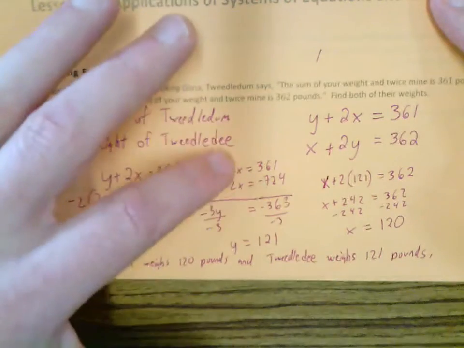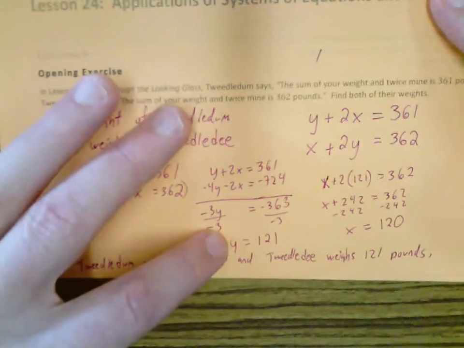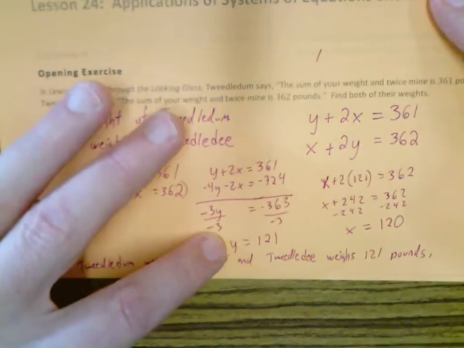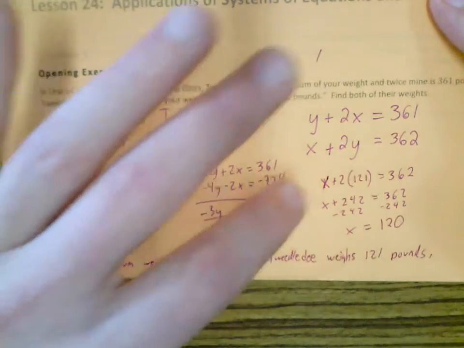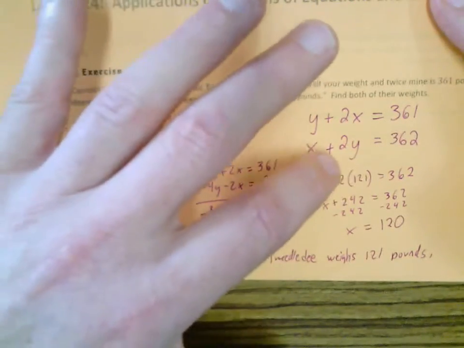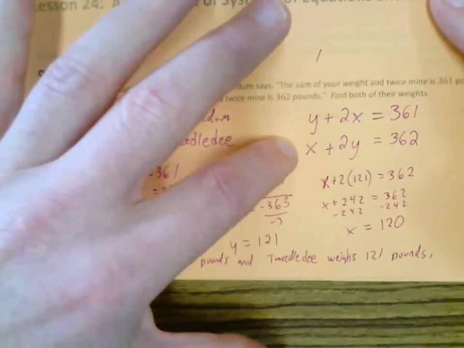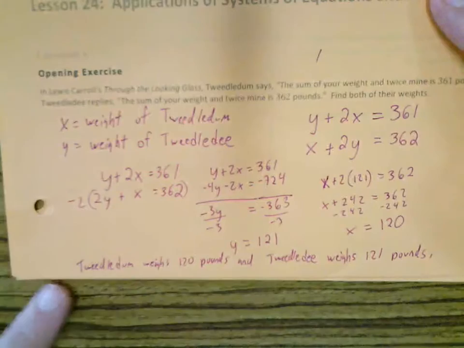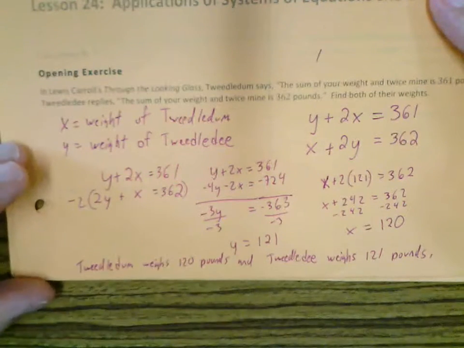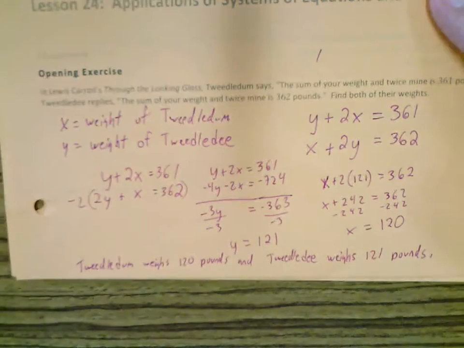I added them up, which eliminated the x's, solved for y, and I got 121. Then I took that value for y, plugged it in for the y in either one of these equations. I chose the second one over here and solved for x and got 120 pounds. So Tweedledum weighs 120 pounds and Tweedledee weighs 121 pounds.